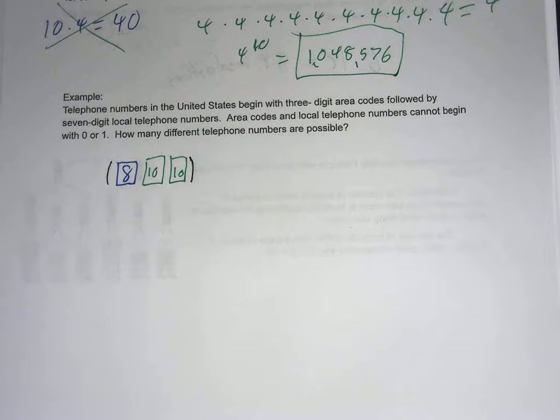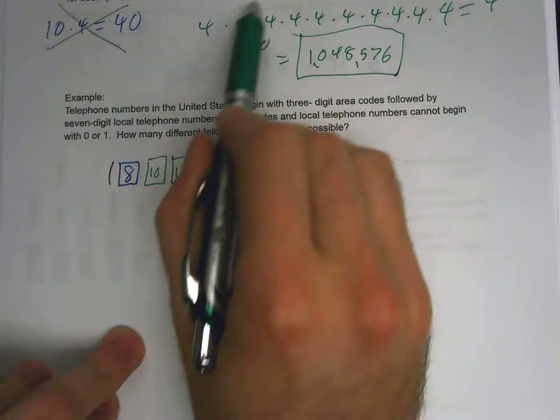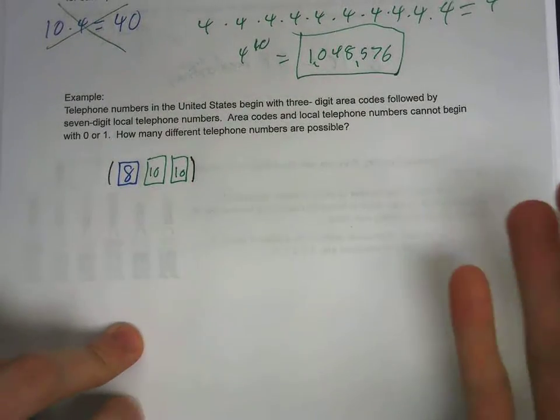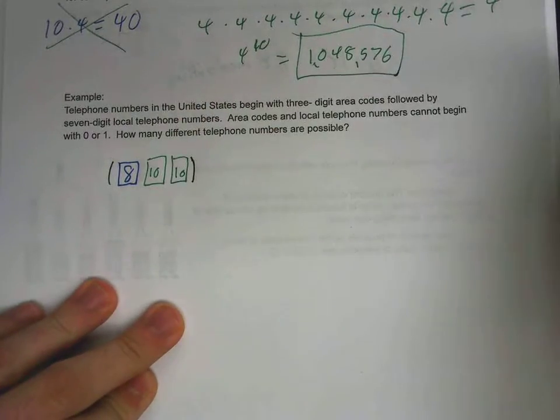We wouldn't need powers for this because we're just going to be multiplying these together. So it'd be 8 times 10 times 10. Similar to here, where we had 4 times 4 times 4, except in this case, all of the options had the same amount. Here they vary a little bit. But that's just the area code. We still have to deal with the normal part of the telephone number. 800 is the first one? It'd be 8.